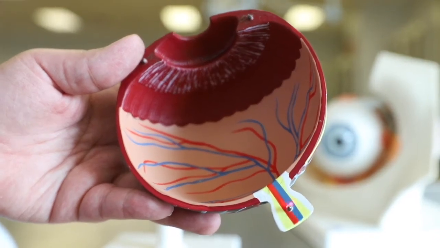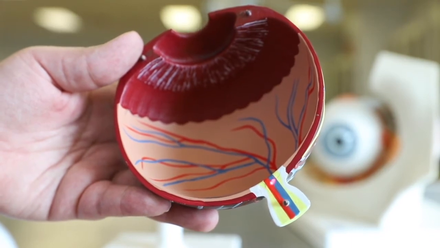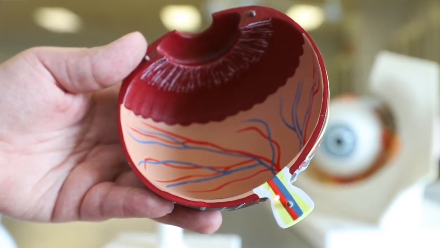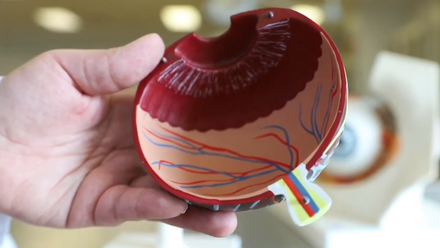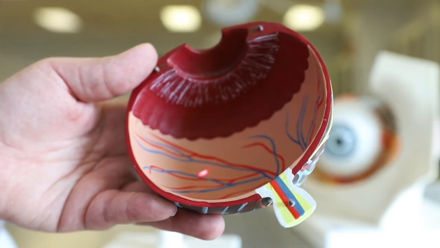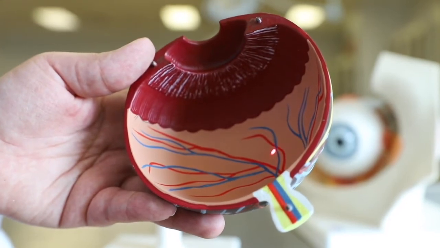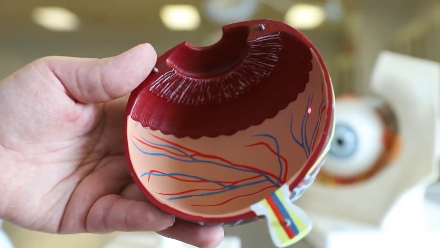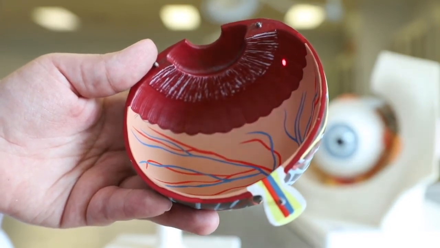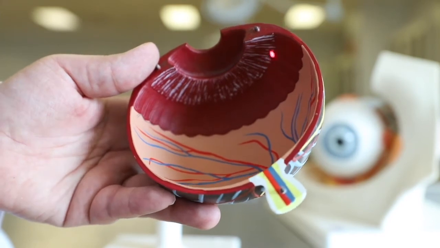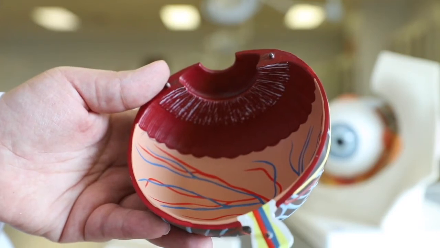We can see this is the optic nerve, and this is the central retinal artery, which supplies the whole retina. The innermost layer is the retina, and we have around 10 layers of the retina. The first one is the pigmented layer, which surrounds the whole eye, from the posterior up to the anterior, the ciliary body plus the iris.